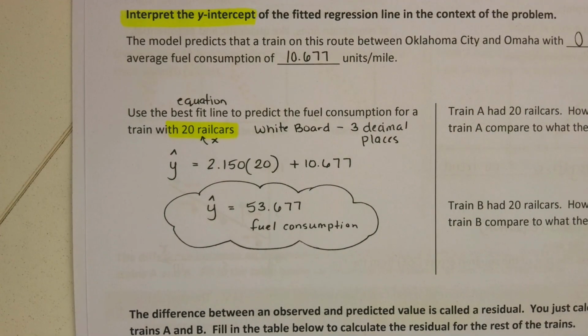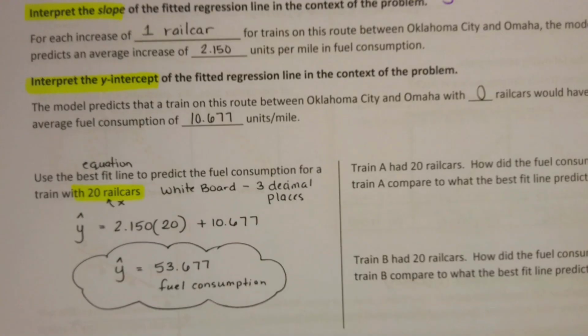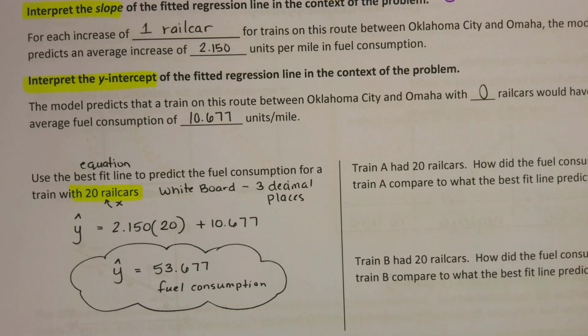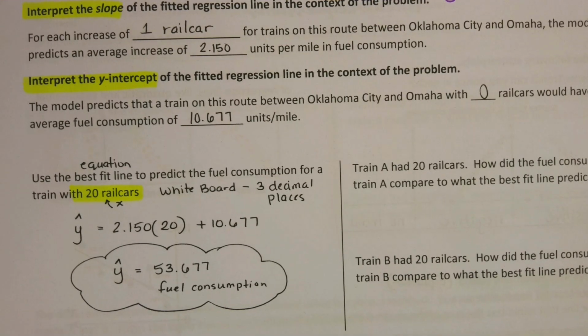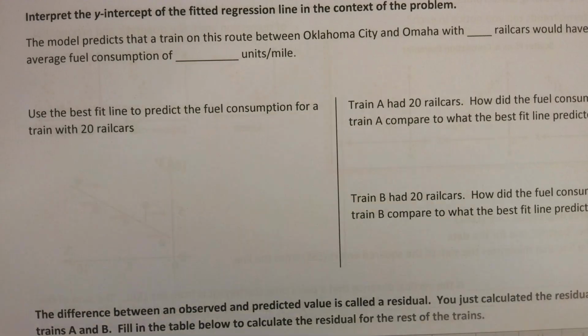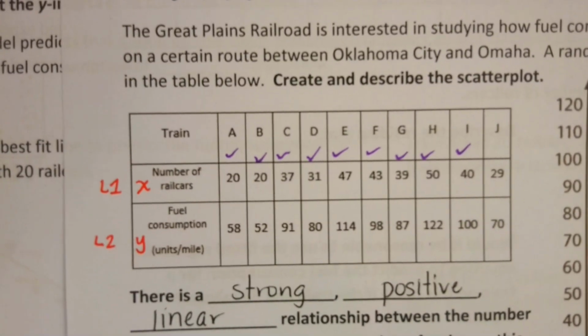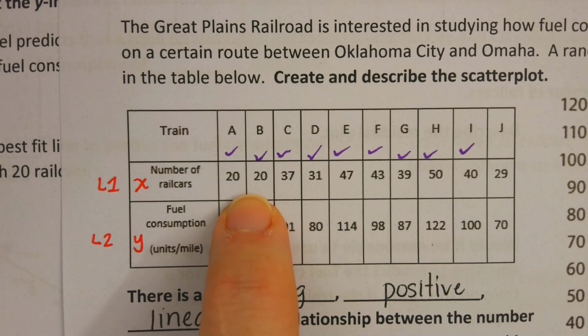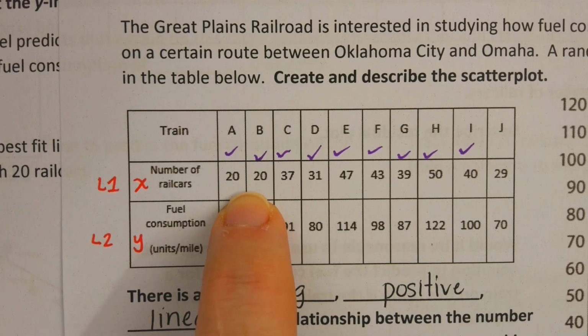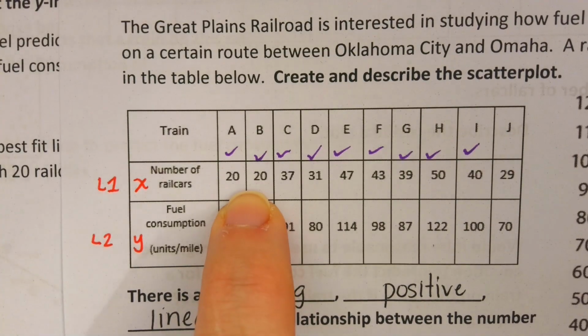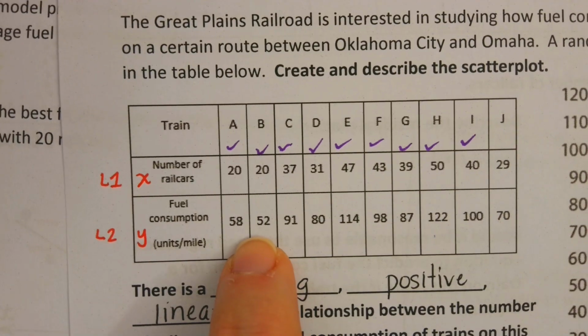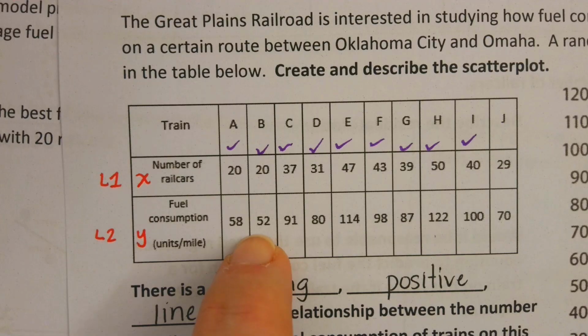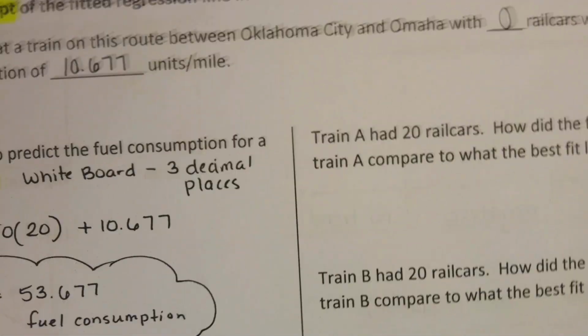Okay. Now, let's go back and look at our table. How many rail cars did we just calculate it for? 20. Did we have one in our table that had 20 rail cars? Yeah, we actually had 2 of them. Train A and B both had 20 rail cars. And did they have 53.677 fuel consumption? No, one of them was a little higher than that, and one of them was a little lower than that. I know, that's why it's a prediction, yes.